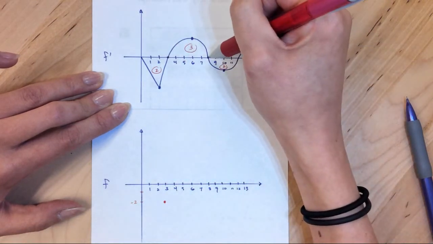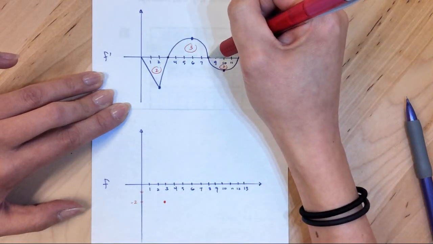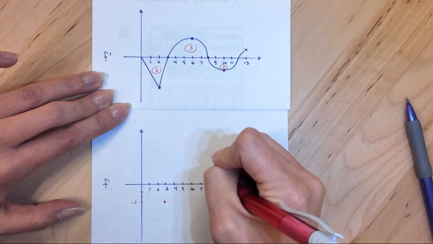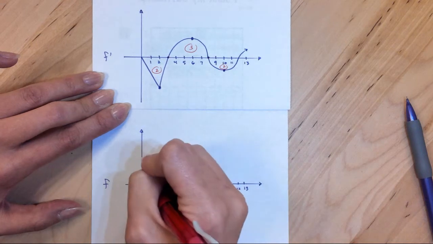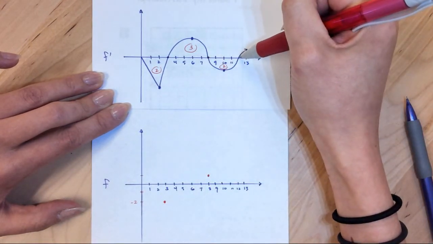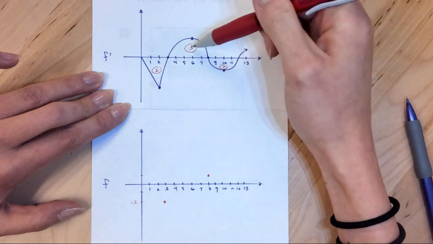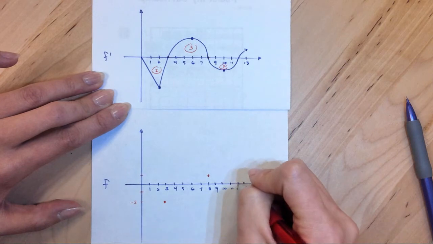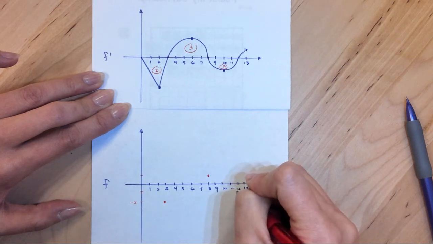And then at 8, I am at negative 2 plus 3, which is 1. There's my 1, okay? And then it hits one more time at 12. At 12, let's see. Negative 2 plus 3 minus 2 is negative 1. So at 12, I'm at negative 1.